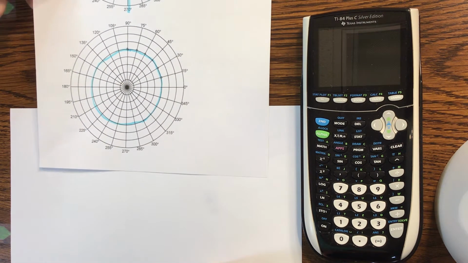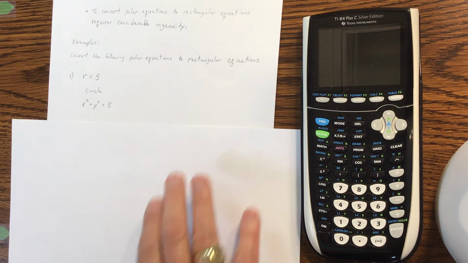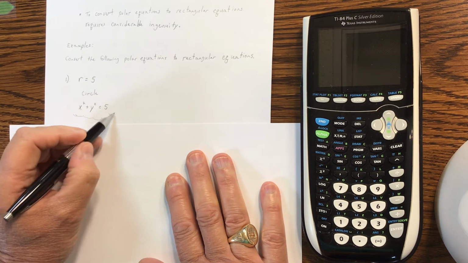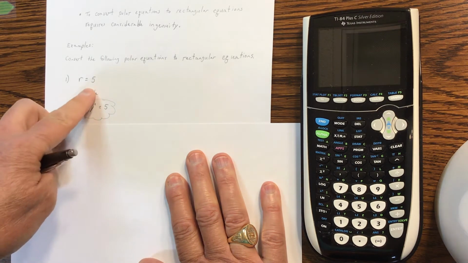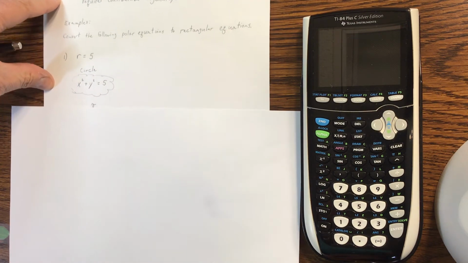And we have to ask ourselves, what is the equation of a circle? Well, it goes back to here. So x squared plus y squared equals 5. So there is your rectangular equation when all we're given is something polar. Some of these are going to be very simple. Some of these, we have to do a little bit of thinking, a little bit of ingenuity, like I said in the second bullet point above.